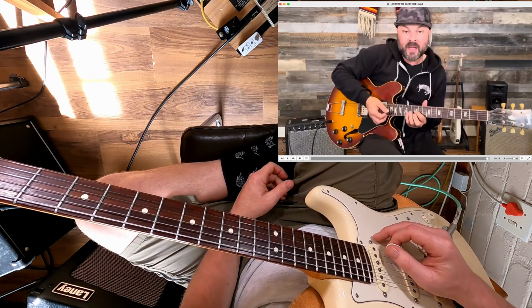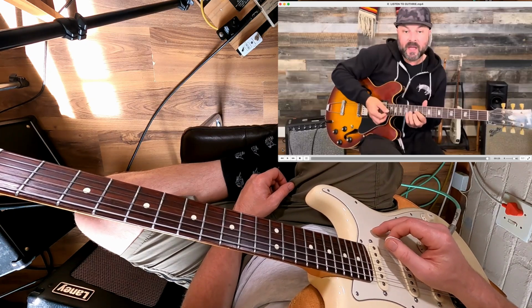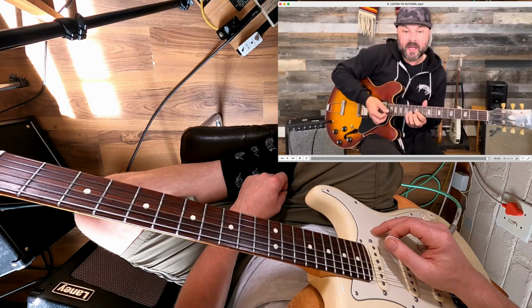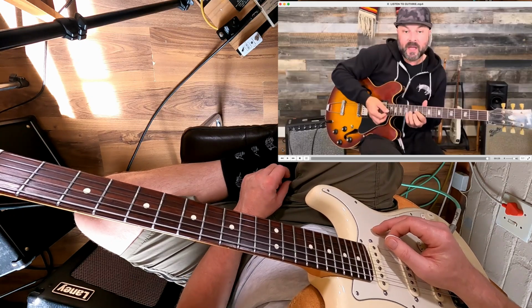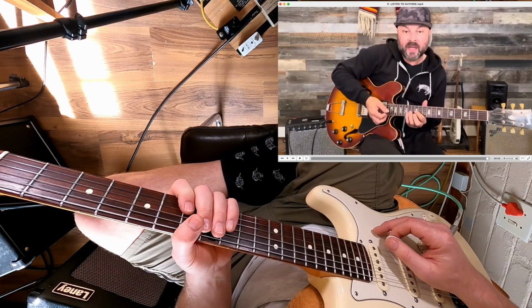So that's a really good way to start putting some melody together with these triads. I'm going to do one of these every week. I'll break down a bit of one of Guthrie's videos in the CAGED system. So have some fun with that.